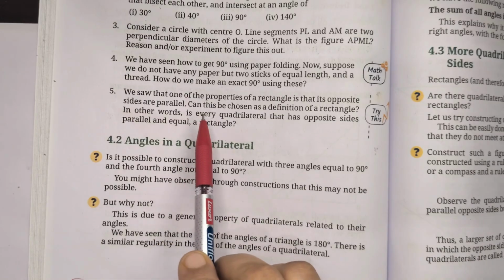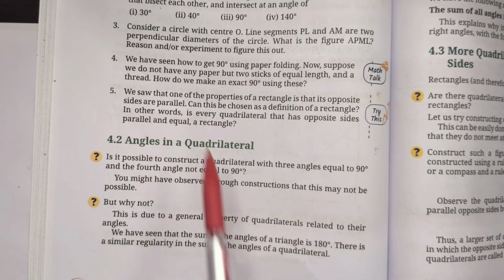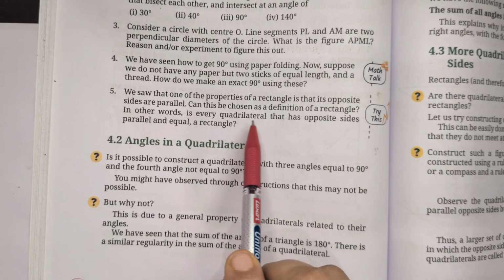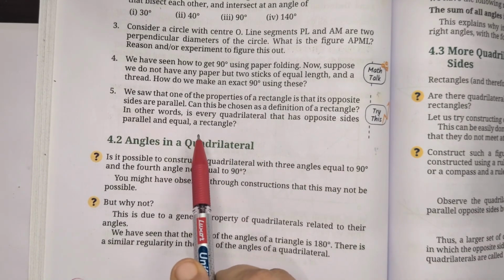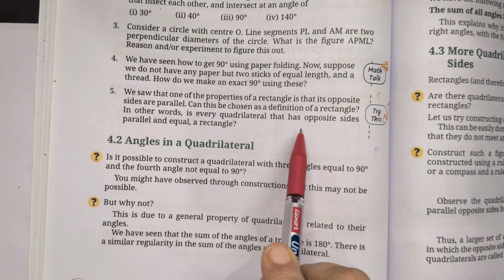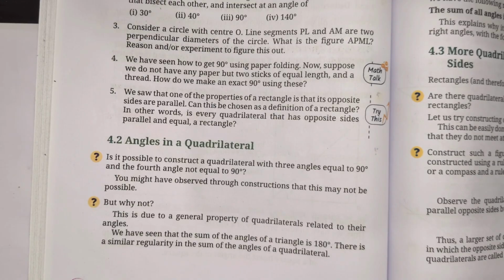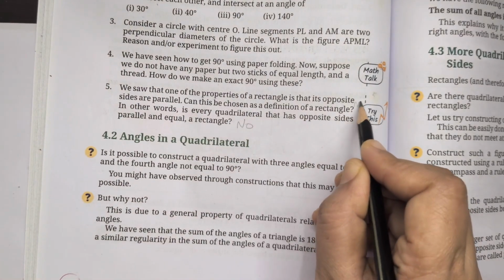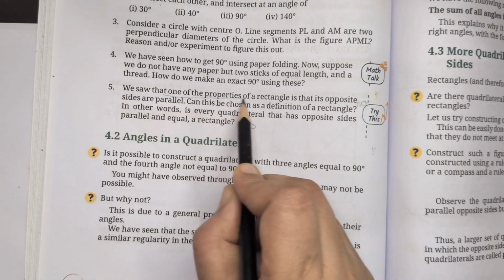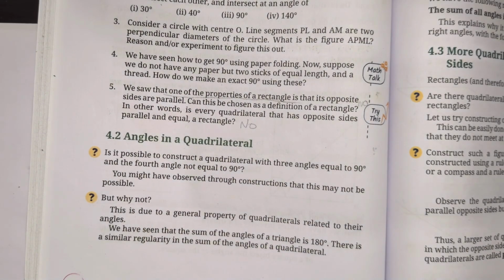Fifth question, we saw that one of the properties of a rectangle is that its opposite sides are parallel. Can this be chosen as the definition of a rectangle? No. In other words, is every quadrilateral that has opposite sides parallel and equal a rectangle? So we can write there that it is not enough. No. Here also no. That is one of the properties of a rectangle.